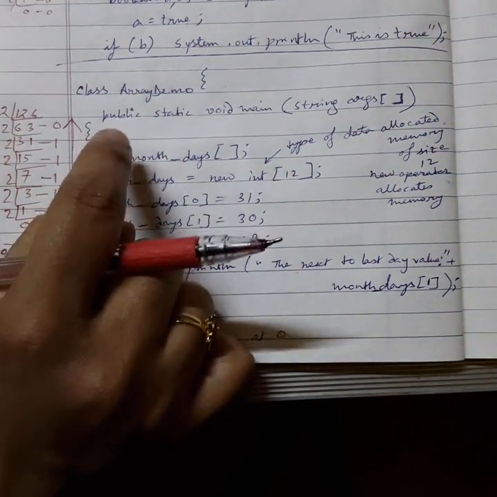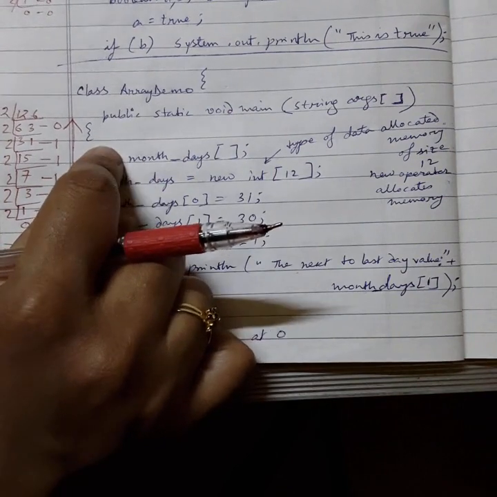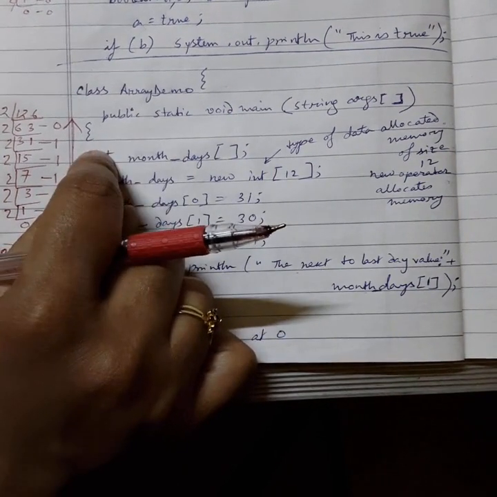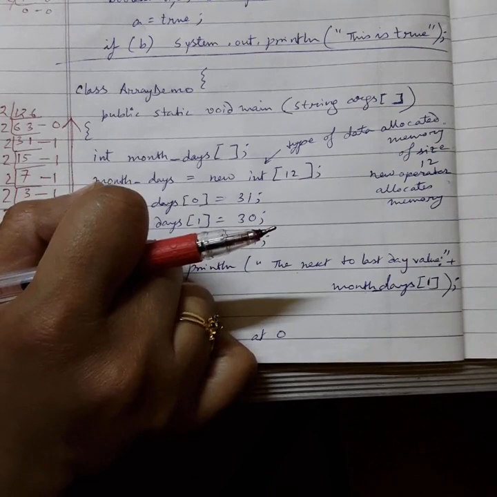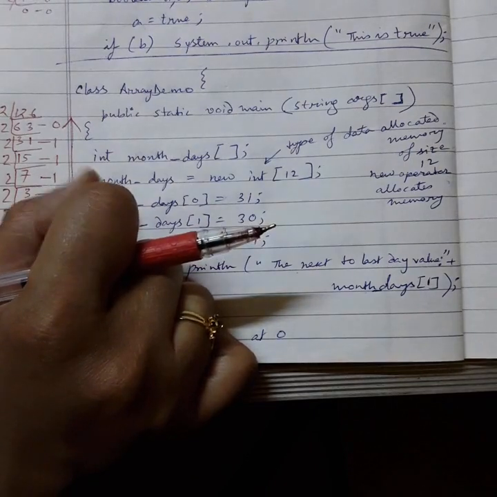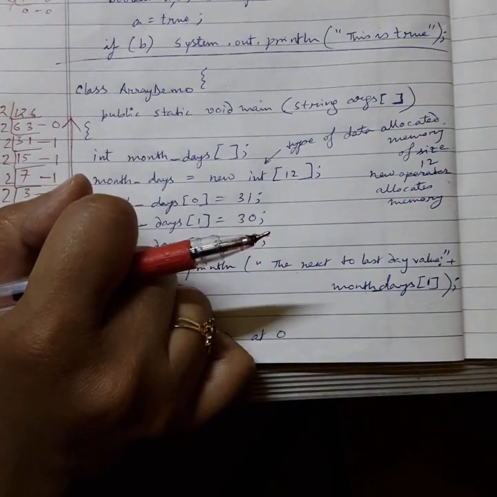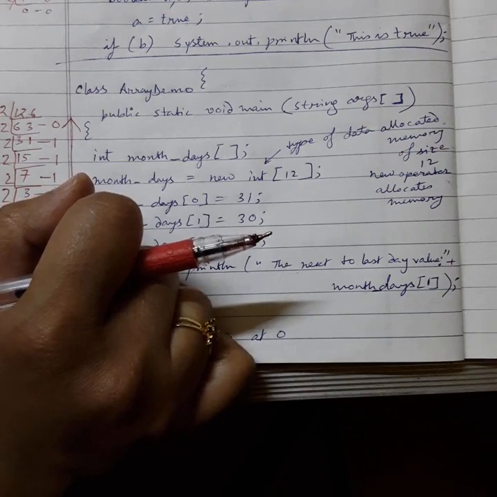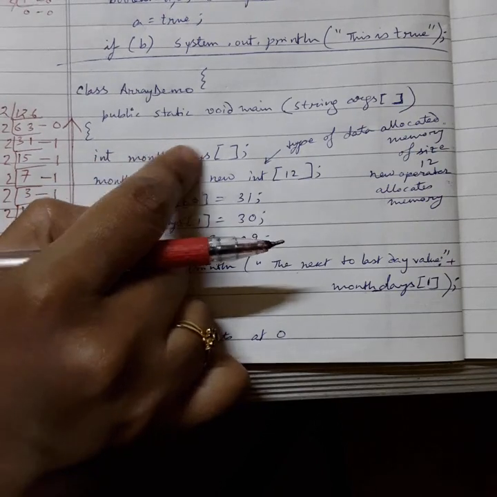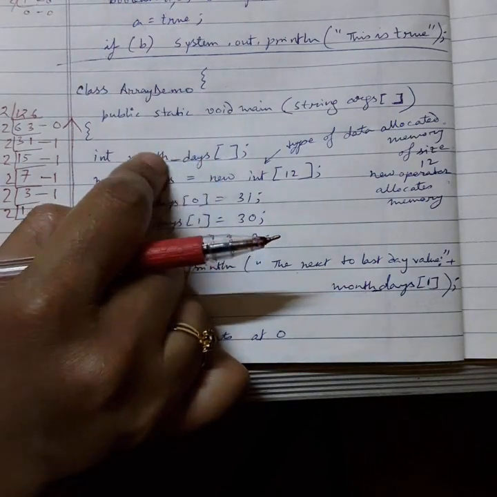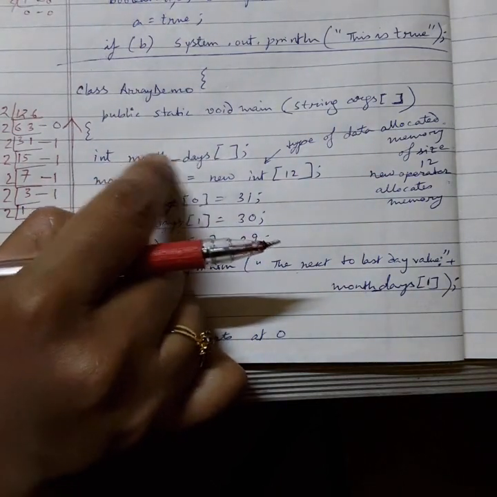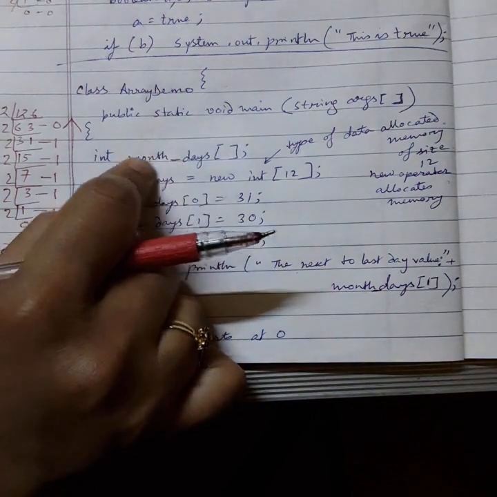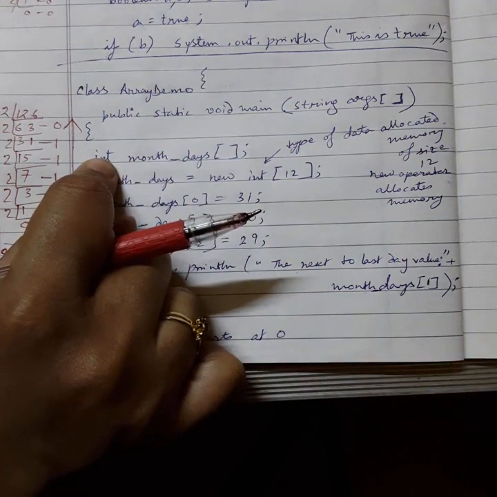It can be float, it can be boolean, it can be long, but string is not a primitive data type. String is a non-primitive data type. We will come to strings later. So here we have declared an array whose name is monthDays, of data type int, right?